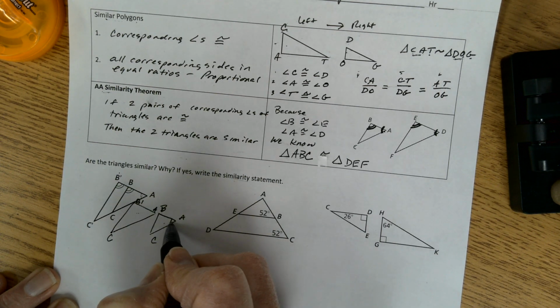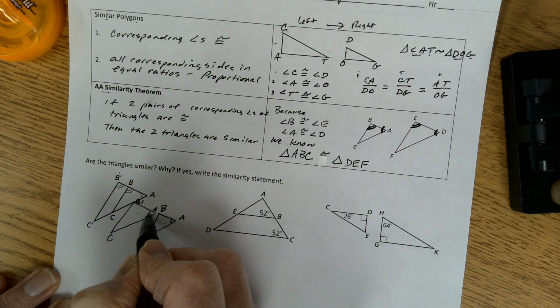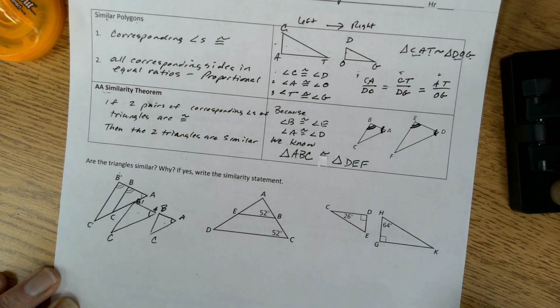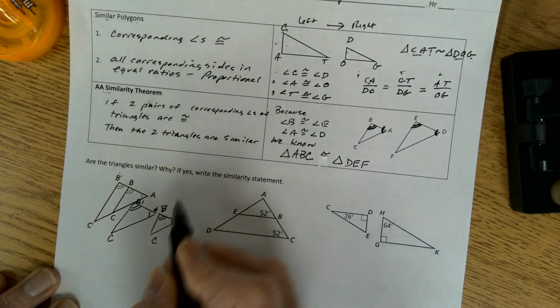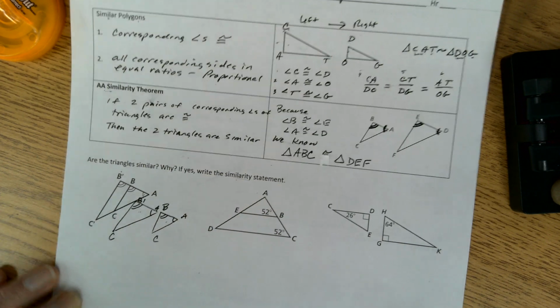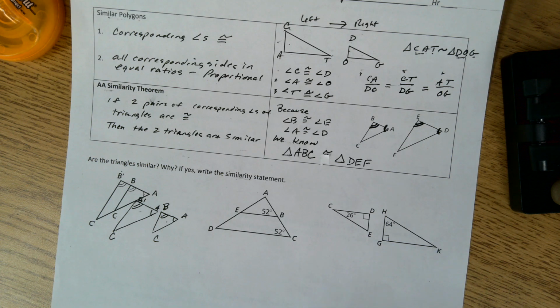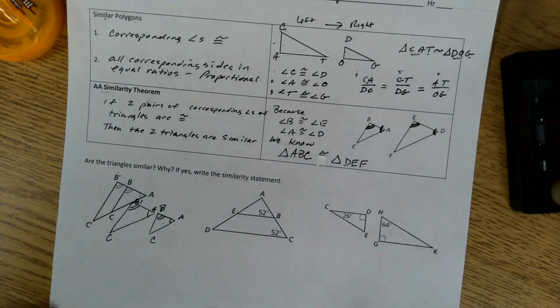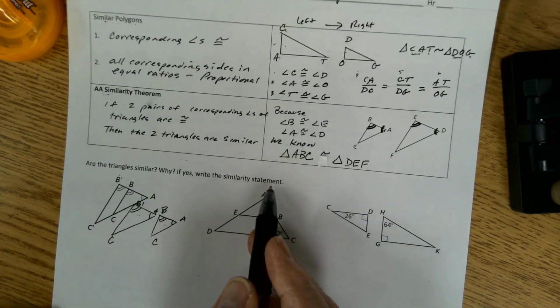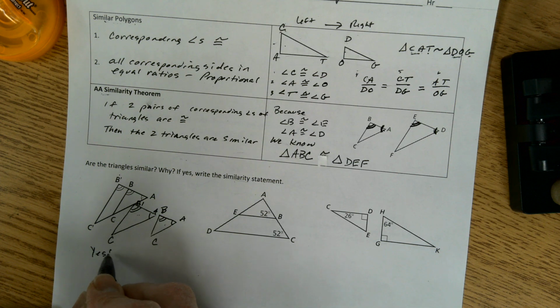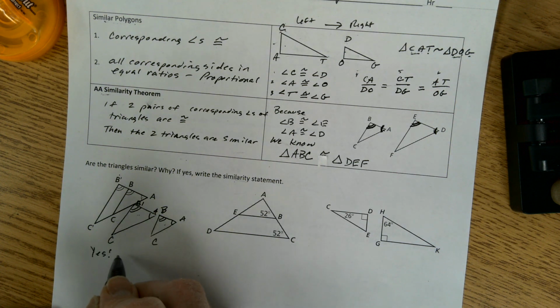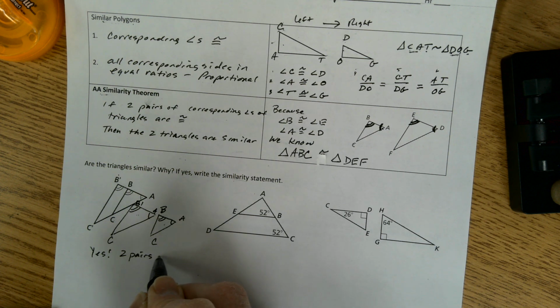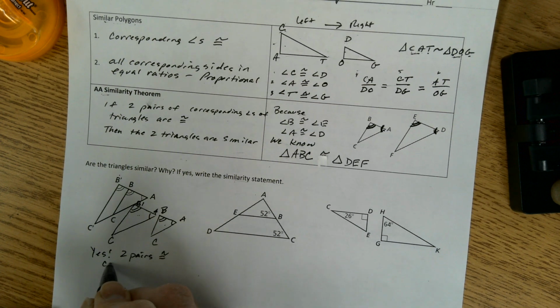This is one curve here for A, and it's also one curve if I split it up, right? This B has two curves, this B has two curves. So I've got two pairs of corresponding congruent angles, right? Write the similarity statement. So yes, they are similar. I have two pairs of congruent corresponding angles.